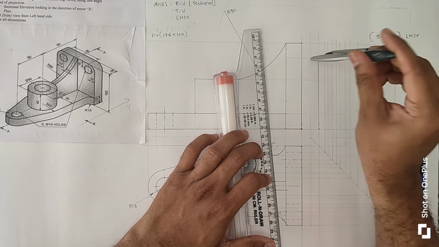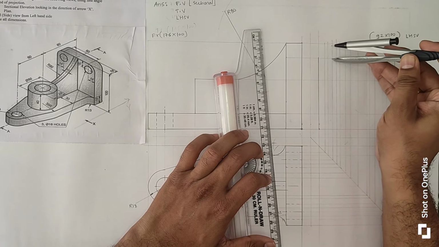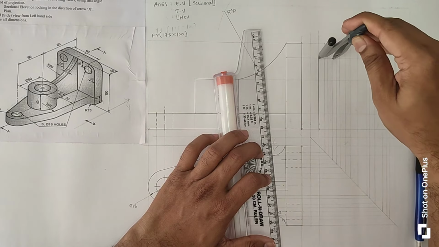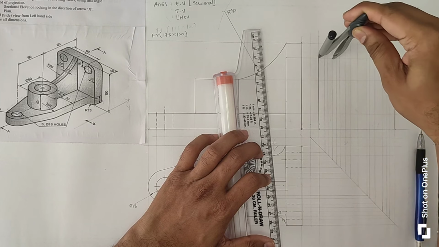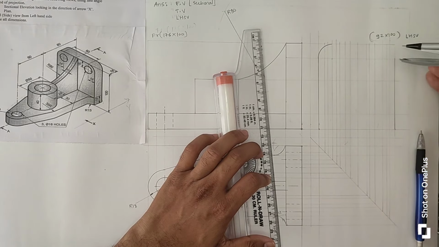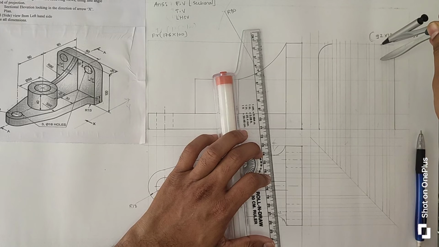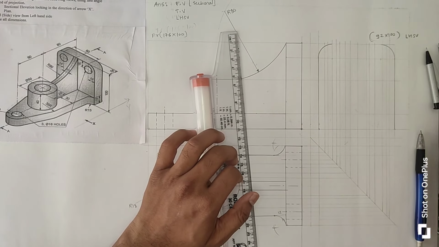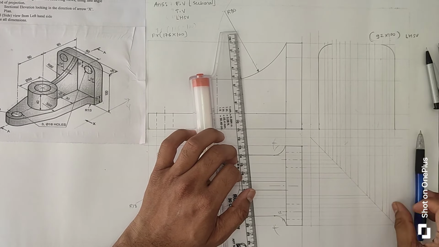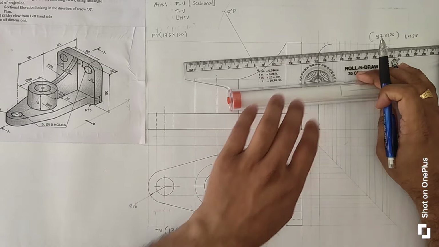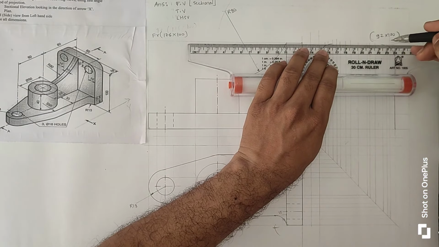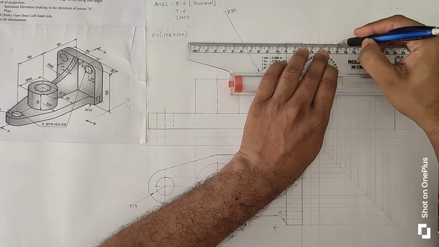The center point of this quarter circle is at 16 mm, connecting this point and this point. This is the outer border of the LHSV.